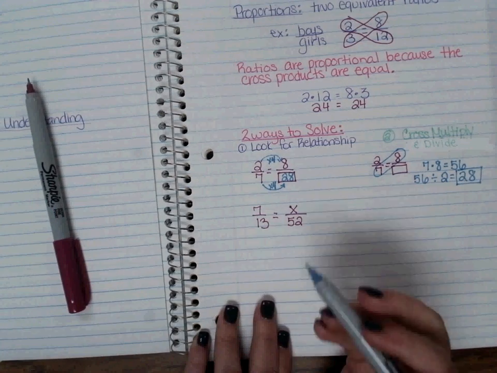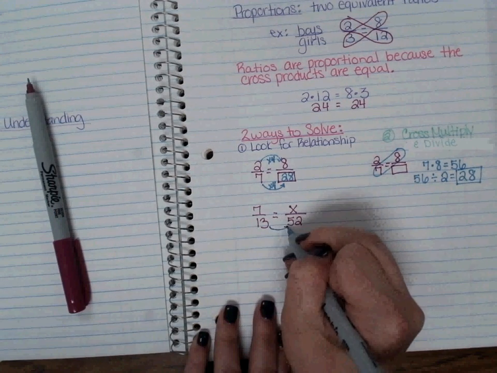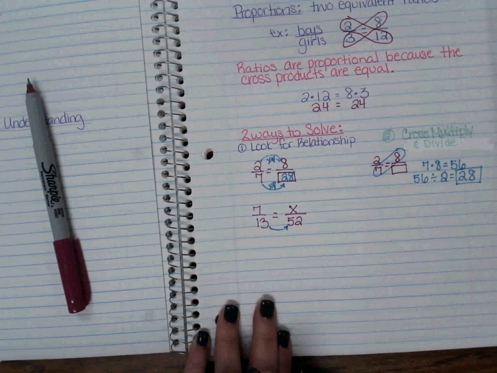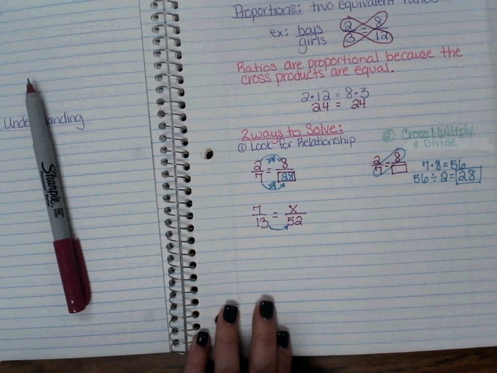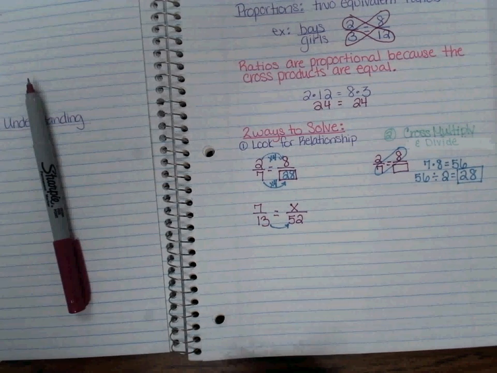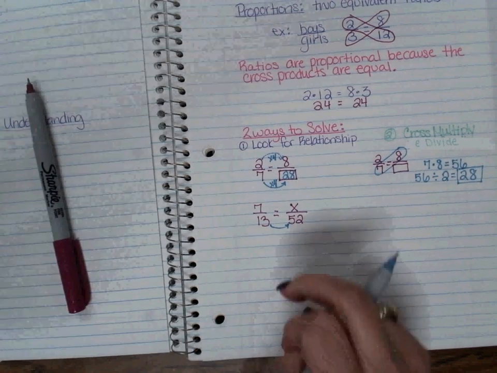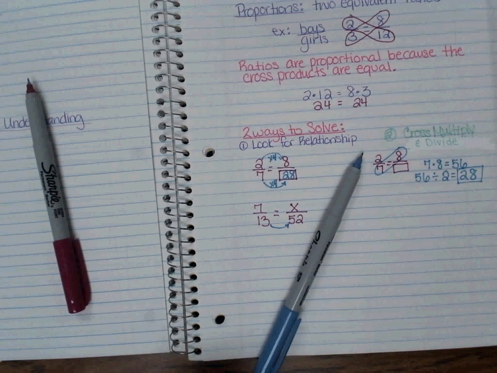I'm trying to look down here, 13 and 52. That's a little bit harder. Well, this is actually pretty easy for me because there are 13 cards in a suit and there are 52 cards in a deck of cards. So I would multiply by 4.